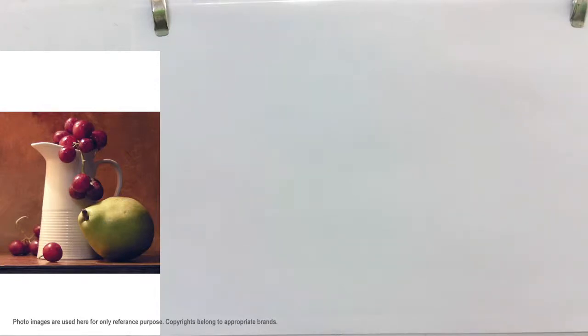If you want to choose three things or four things, they have to be different. Here is a good example. You can see three different things, three different shapes, three different colors, and because of that the entire composition looks very nice.